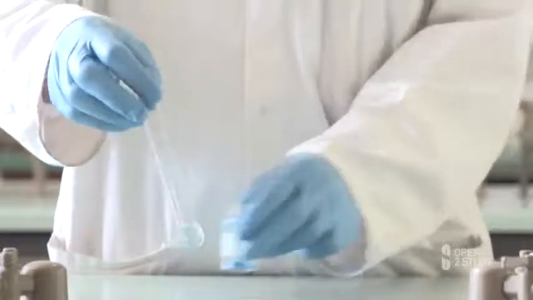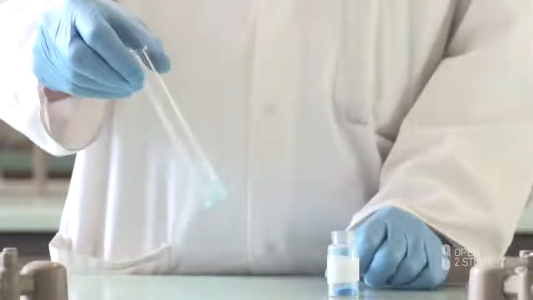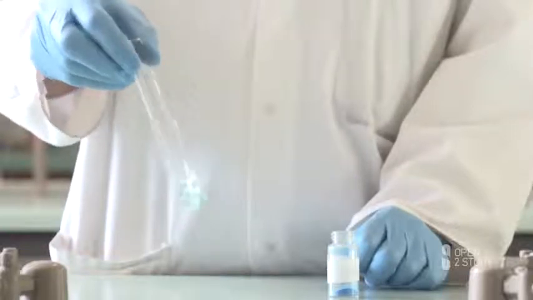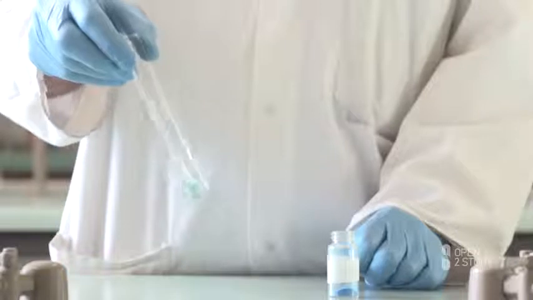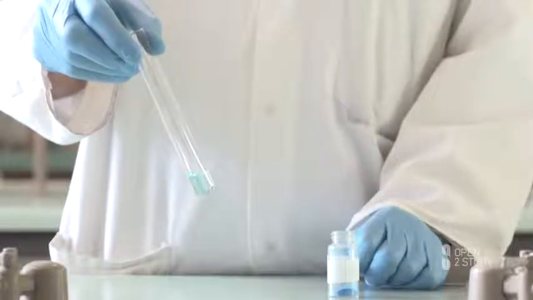And you can see that with a bit of shake, bit of work, we can get that solid copper nitrate to dissolve in water. You can see the appearance of a blue-coloured solution. That blue colour has come around because those copper ions have dissolved. That blue colour, very distinctive of copper in solution.